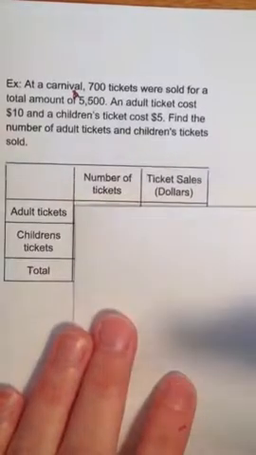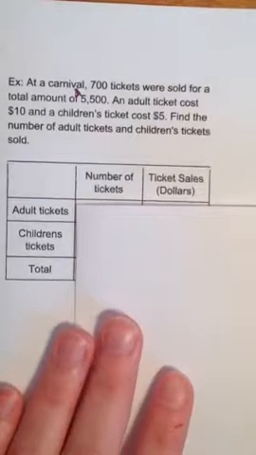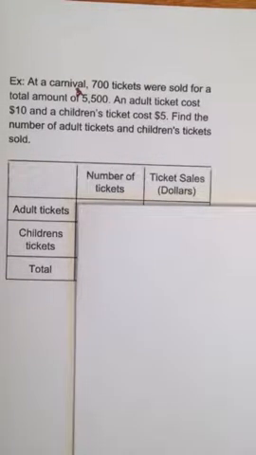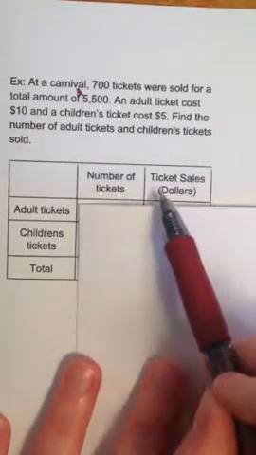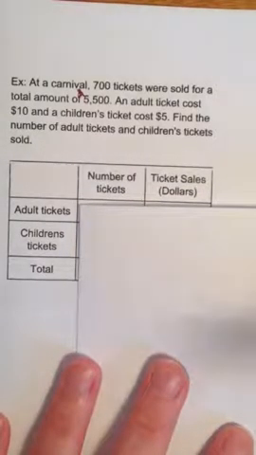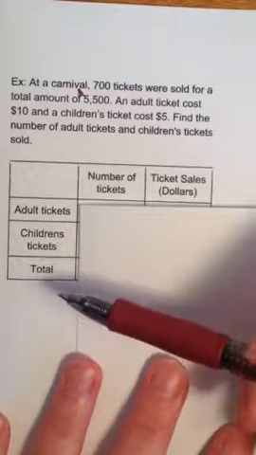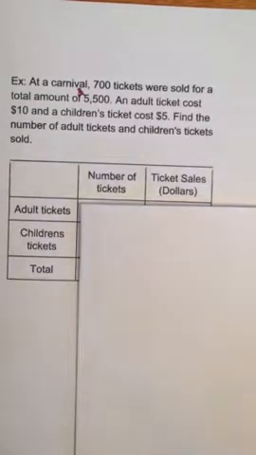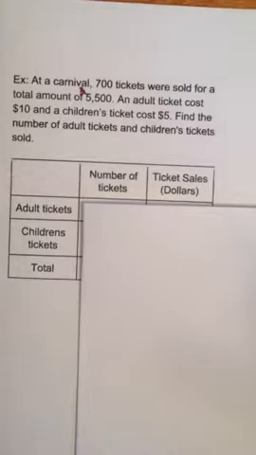So as you see here, I've made this chart. Now I filled some of it in for you. But whenever you can, make a chart, because there's so many numbers and it helps show what makes an equation and what doesn't. So we know we have some number of tickets and the ticket sales, right? How much money we're making. Then we also know there are adult tickets and children's tickets. And then the totals for that, right? Now I could put a total for this column over here, but you only need it for one side. So I happen to choose that side.